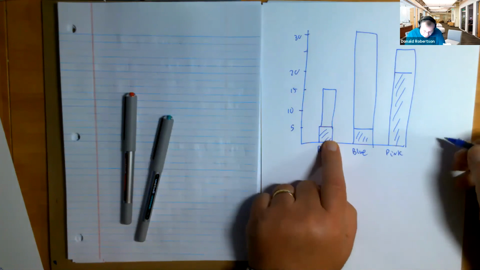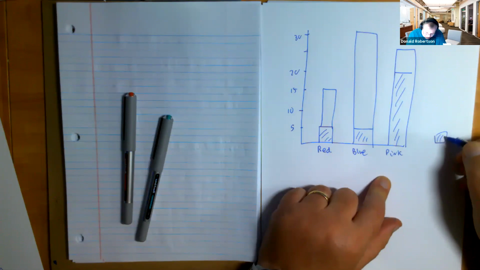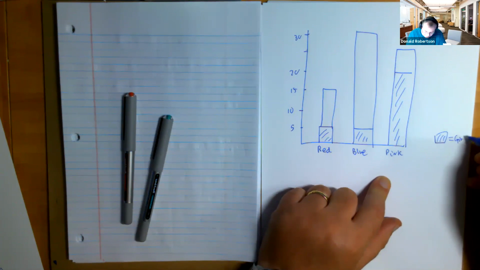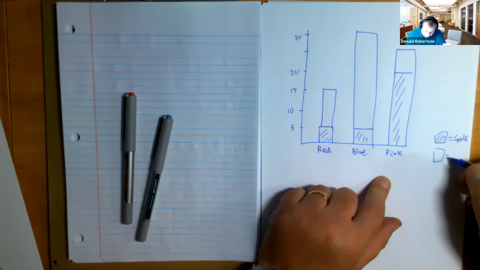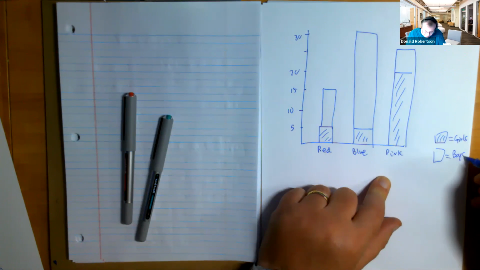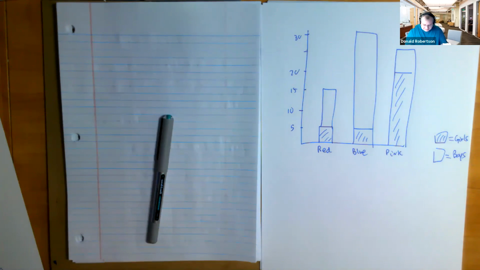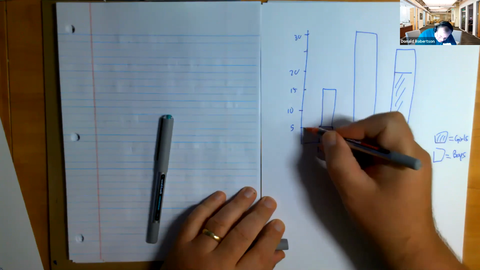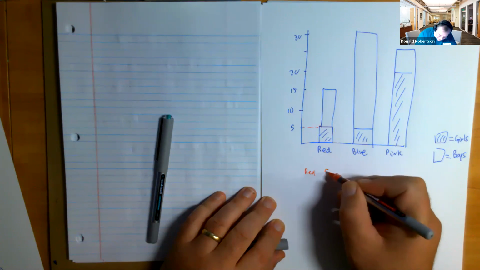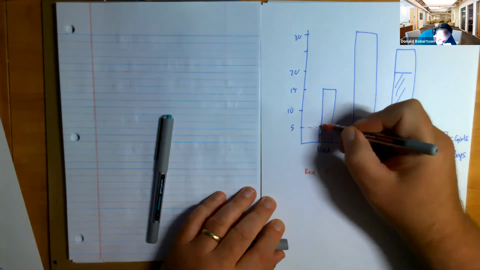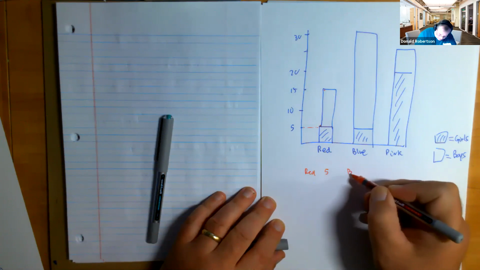Now, the ones that are shaded are girls, and the ones that are not shaded are boys. So what you do with this particular thing is you think of it being built on top of each other. So for instance, for red, 5 girls. From 5 to 15, whoops.